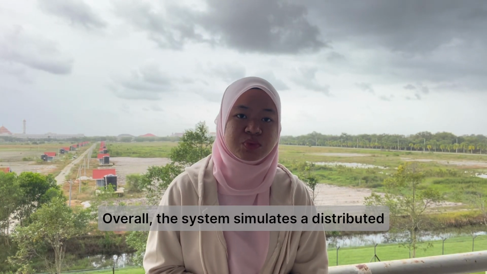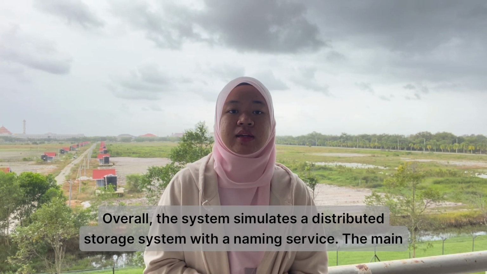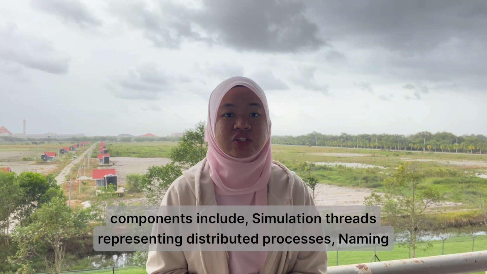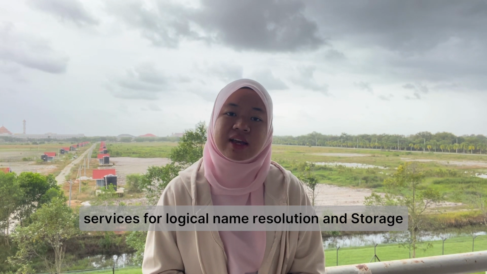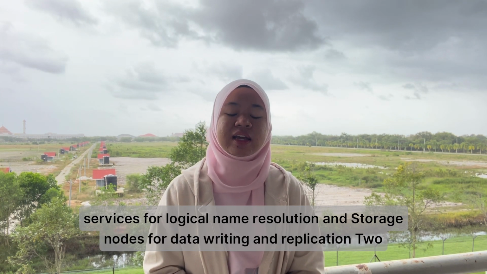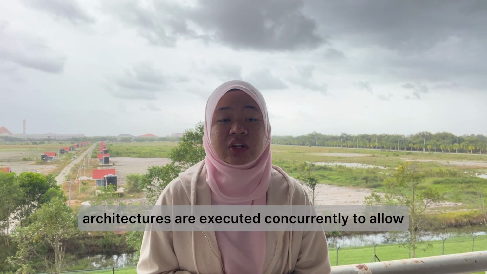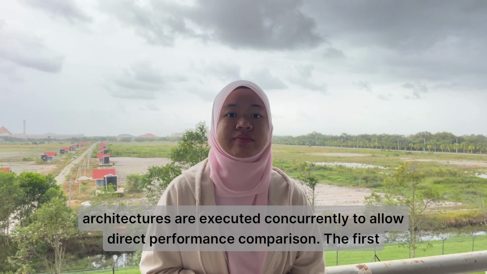Overall, the system simulates a distributed storage system with naming service. The main components include simulation threads representing distributed processes, naming service for logical network resolution, and storage nodes for data writing and replication. Two architectures are executed concurrently to allow direct performance comparison.